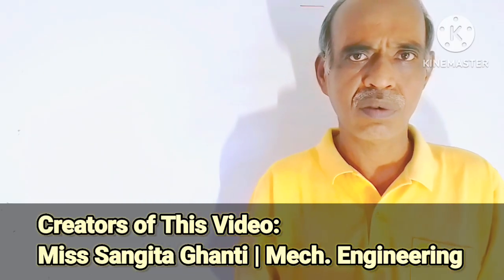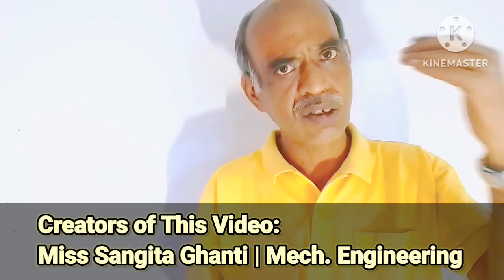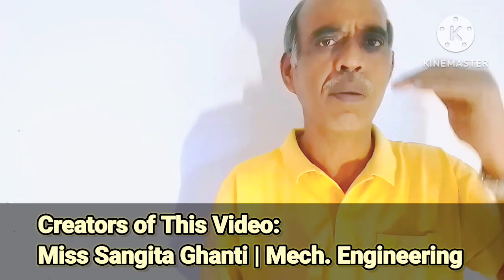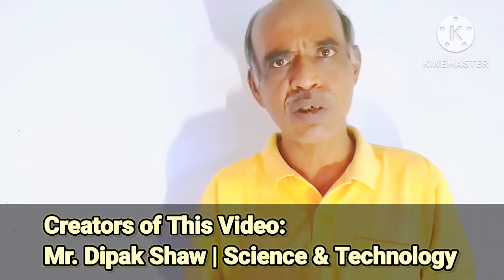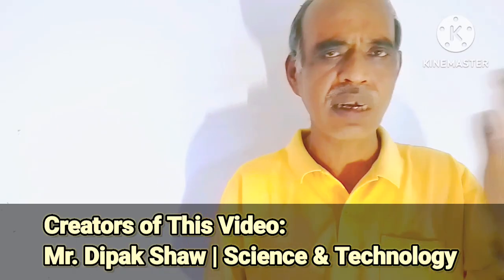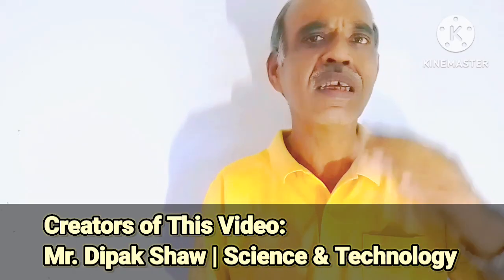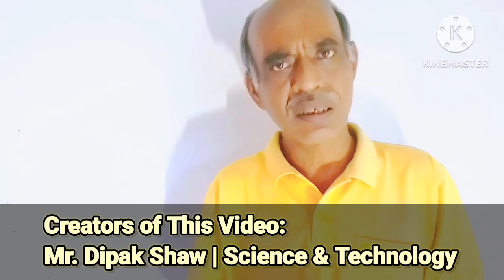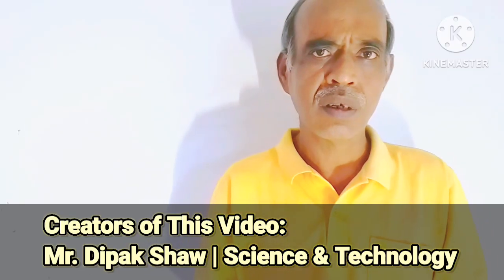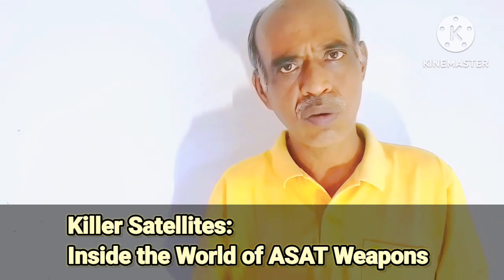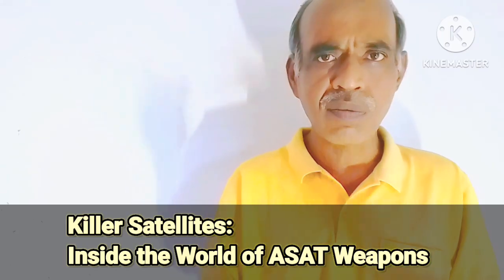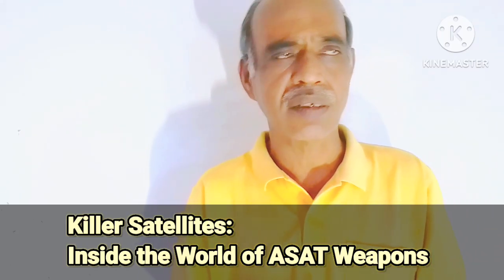So you can see there are so many types of ASATs. Either they destroy the satellites, meaning the purpose is to destroy them, or just disable them. Here, high-powered lasers are used to blind the satellite's sensors, which means they are disabling the satellite. But there is a problem. Whether civilian or military satellites, both are in danger during conflicts.